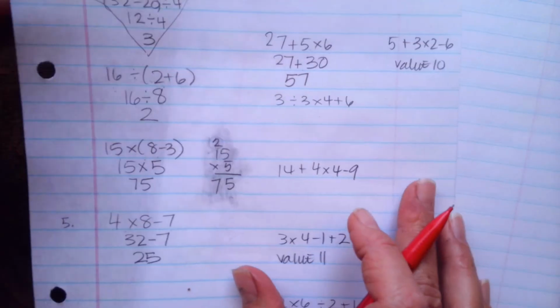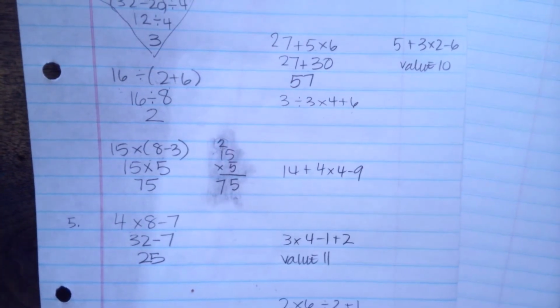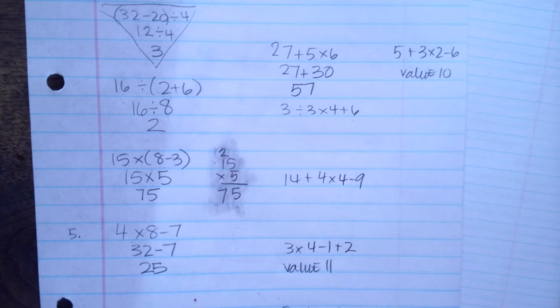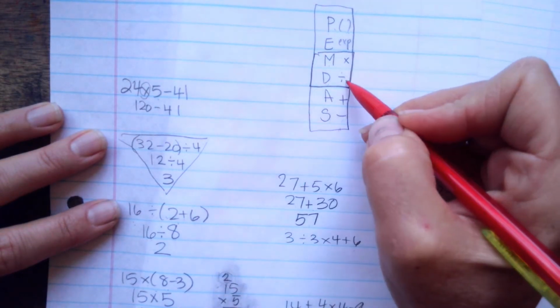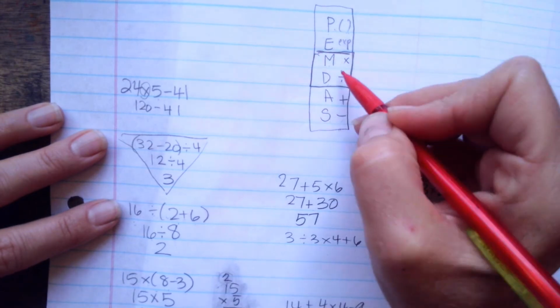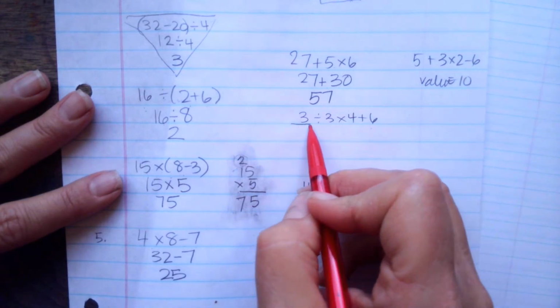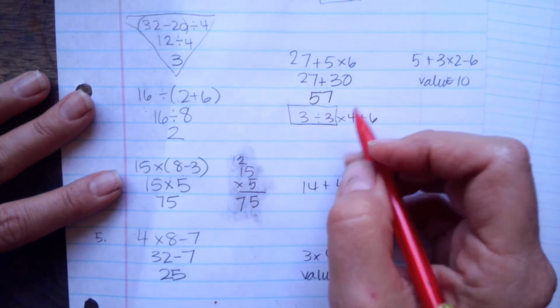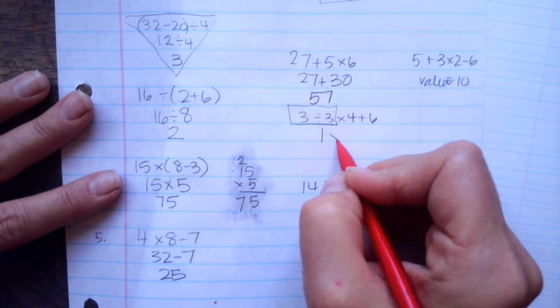All right. 3 divided by 3 times 4 plus 6. What would I do first? So division and multiplication are equal. When you have multiplication and division, one does not come before the other. So we have a division and we have a multiplication. We just move left to right. So we would solve this first. 3 divided by 3 is what? 3 divided by 3 is 1.